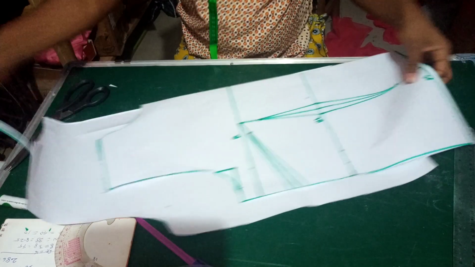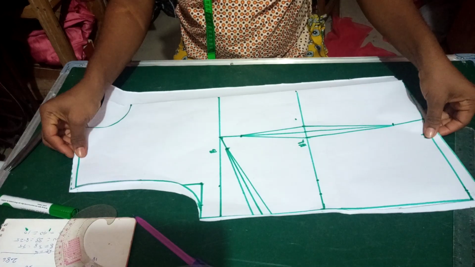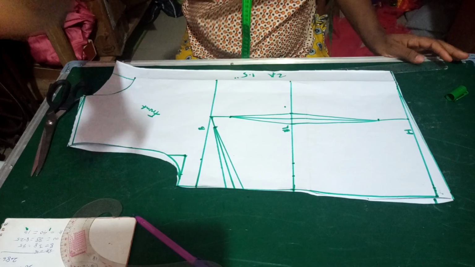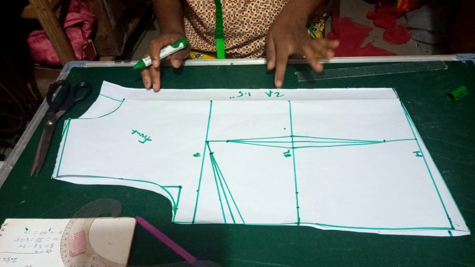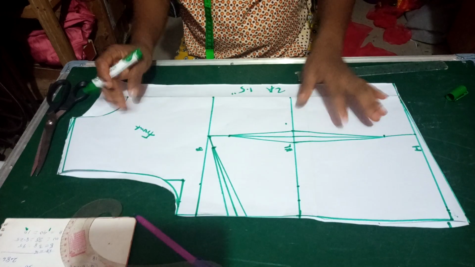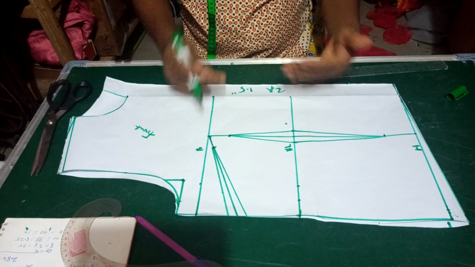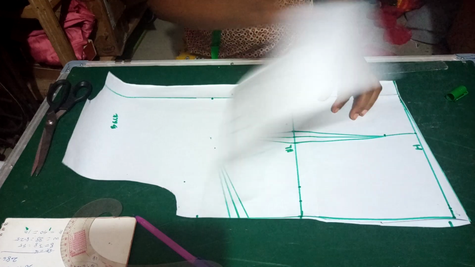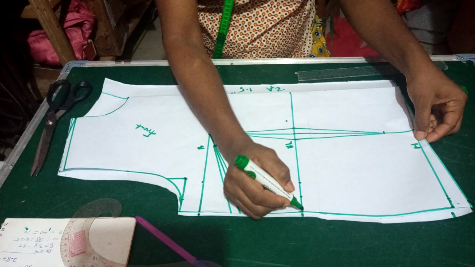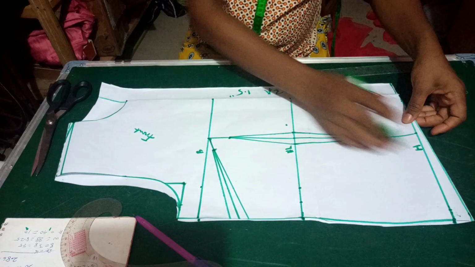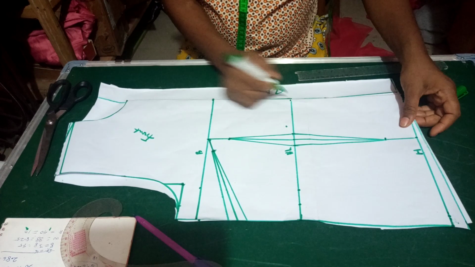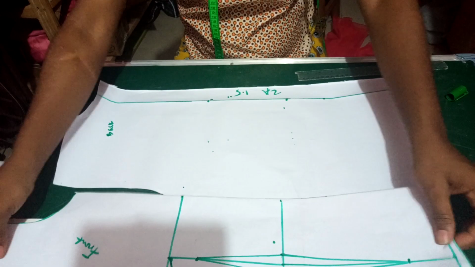So now we have our front and our back piece together. Okay, I've slit it, then I had to mark the zip allowance also so that it will be clear. Now the next thing to do is to retrace the lines on our back bodice. The line did not reflect, so you just place the front on top of the back and mark your lines.